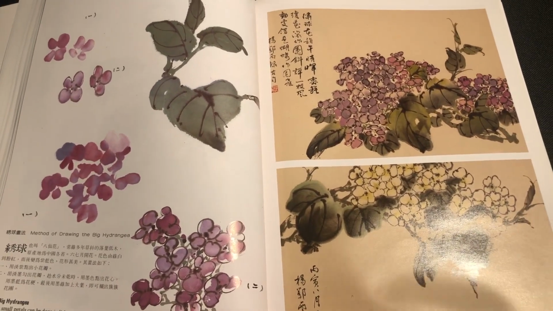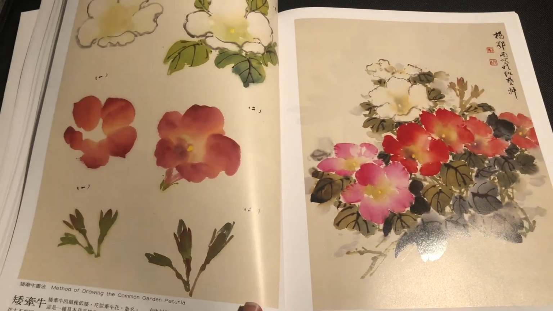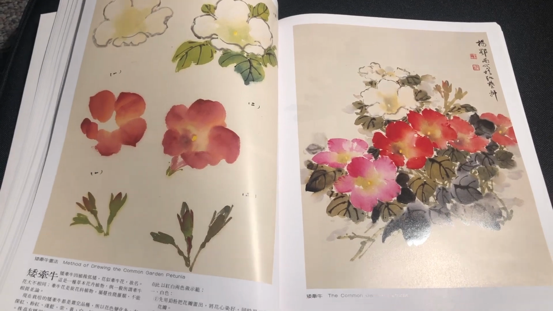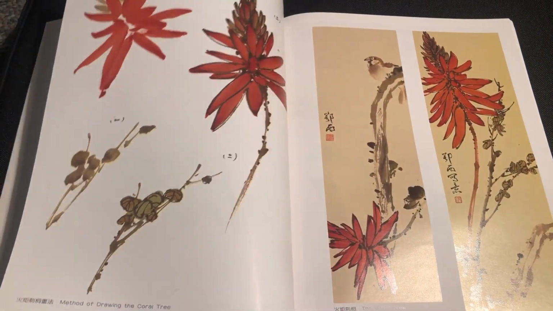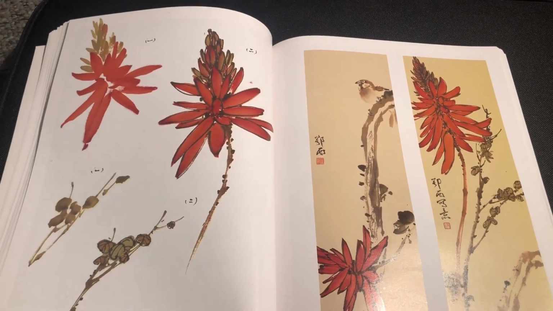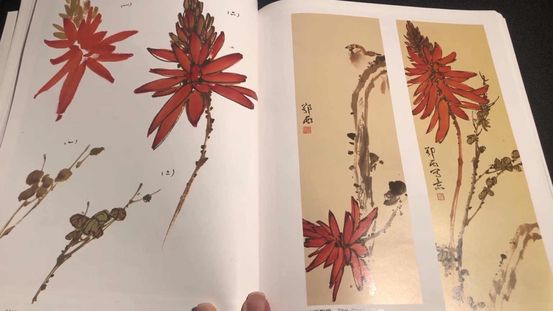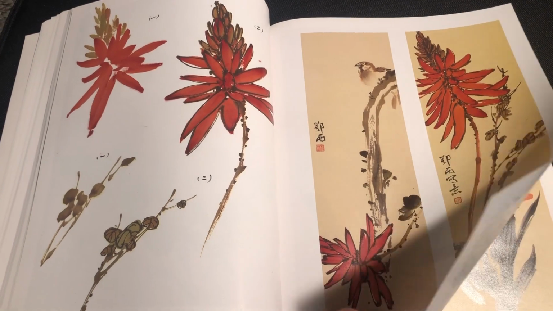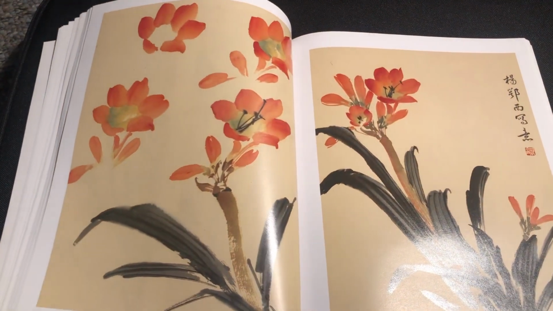The big hydrangea. So that's what's kind of intoxicating about flower painting. Garden petunia is that, you know, once you learn the basics of that, and the better you get at the basics of it, there are just so many types of subjects you can do.